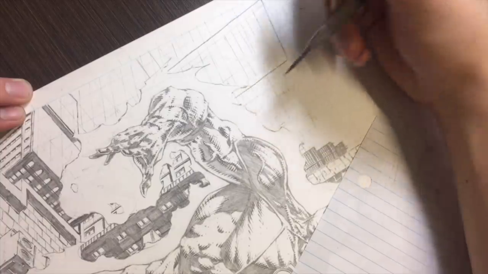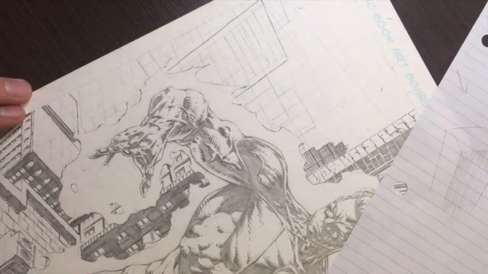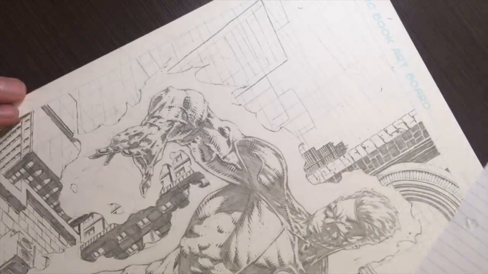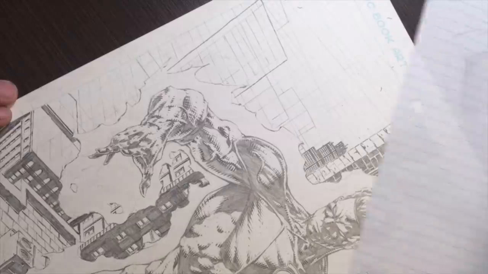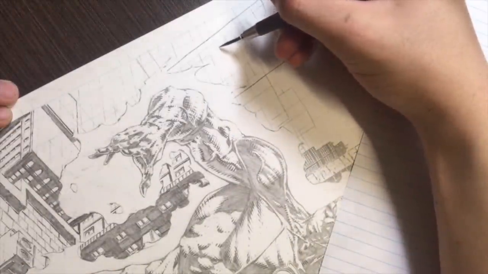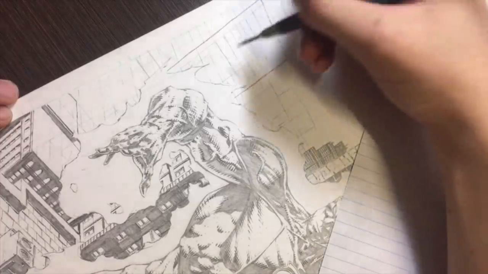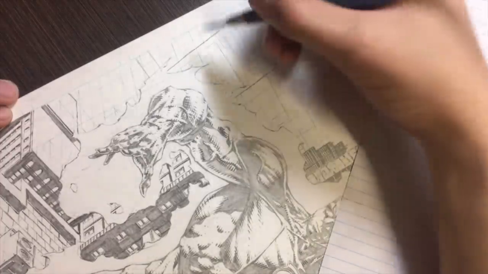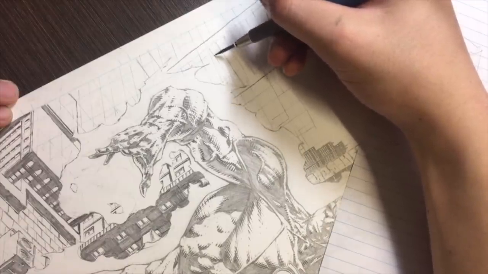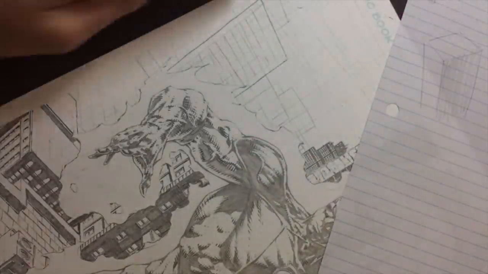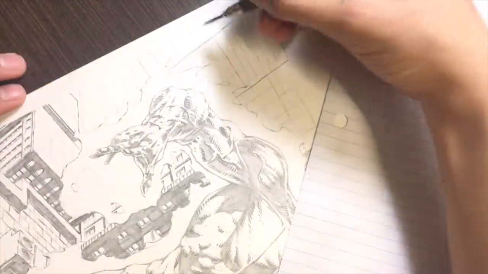And that's why you go lighter at first, so when you make mistakes, you can kind of go back on it. The window, I'll just leave that for now. Trying to figure out which one this goes to.